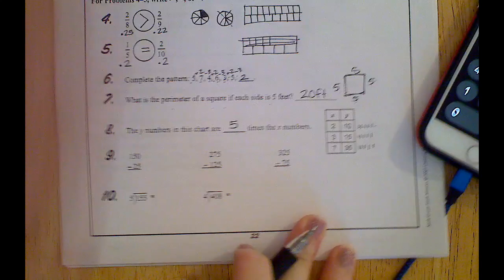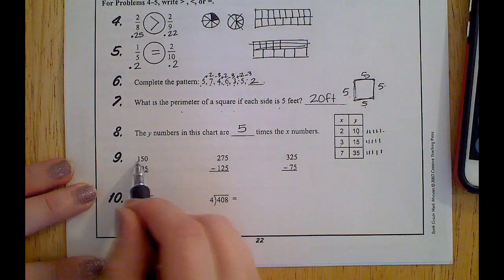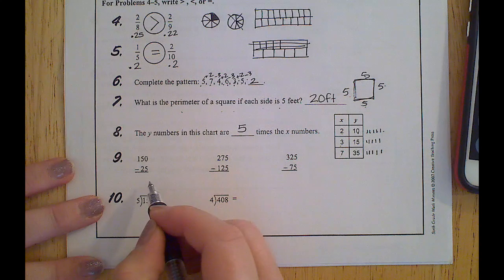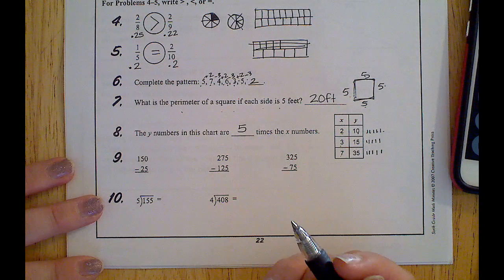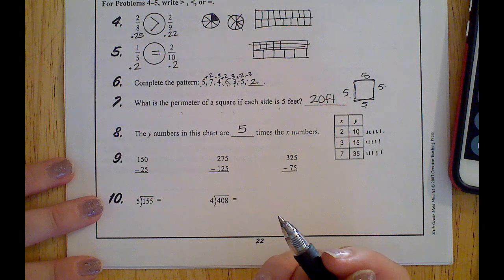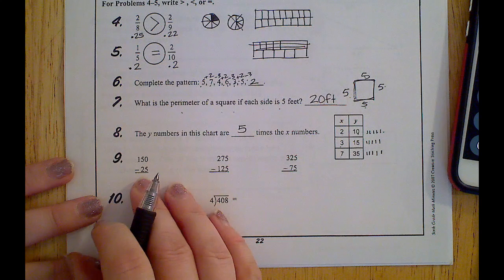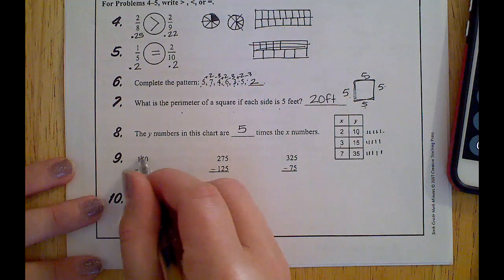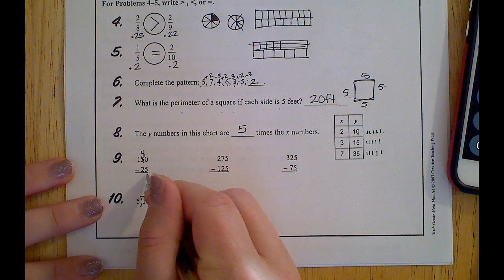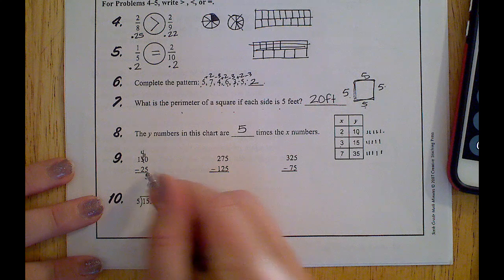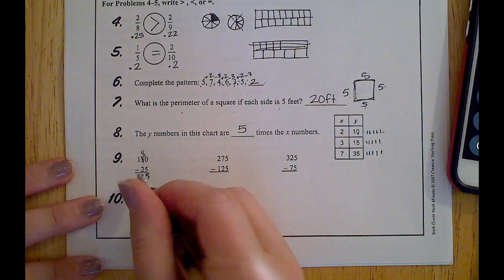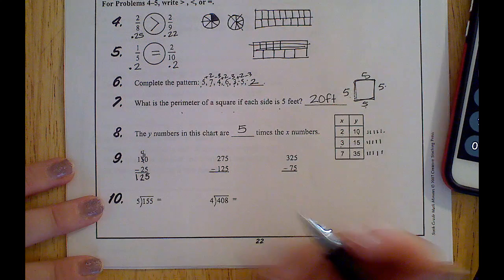Next. Okay, 150 minus 25. You can do the traditional algorithm, or a lot of us know in our heads, if I have $150 and I take away $25, I would have 125. But if I'm going to do the traditional algorithm and borrow, I would put this into a 40, bring a group of 10 over here. 10 take away 5 is 5. 4 take away 2 is 2, and 1 take away nothing is 1, so 125.